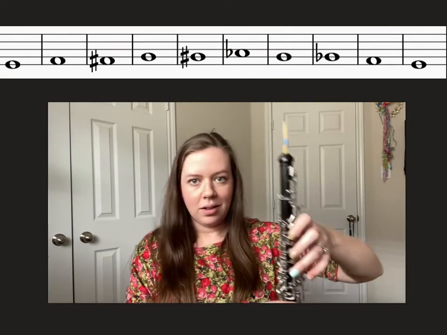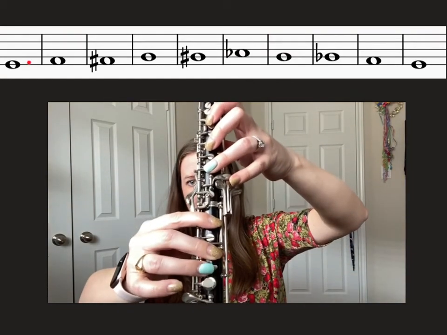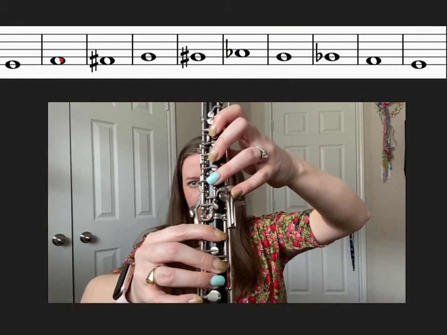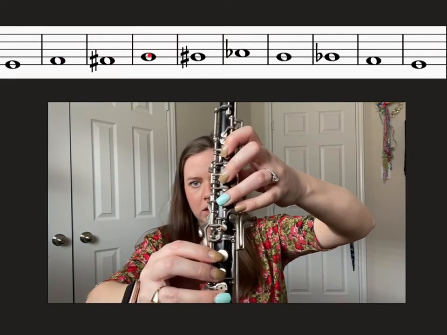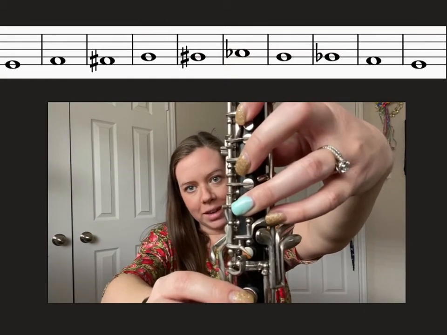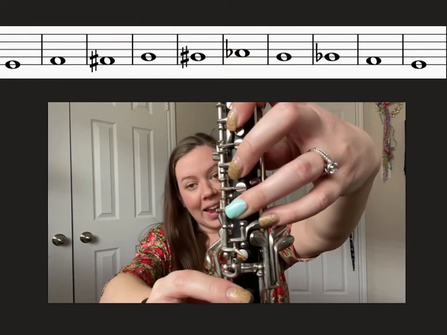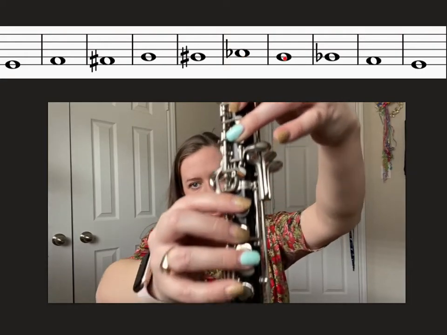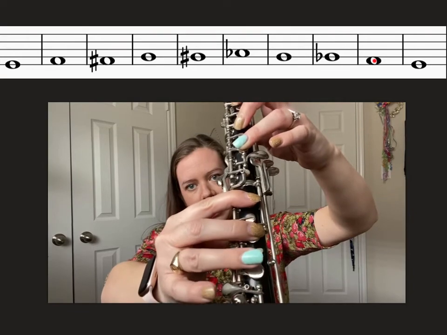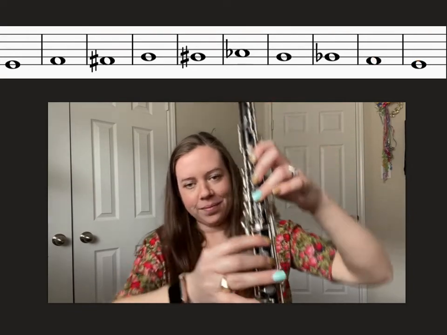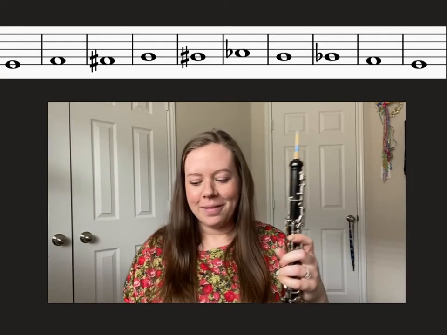Let's same finger with the metronome. Ready? E, F, F sharp, G, G sharp, going back down, A flat, G, G flat, F, E. Okay, now when you're ready, please rewind if you need to. When you're ready, let's play at that speed.